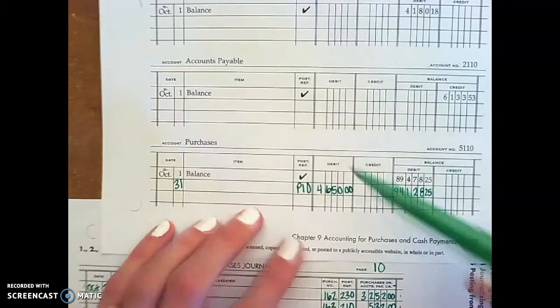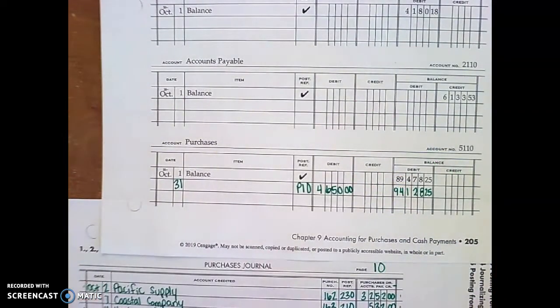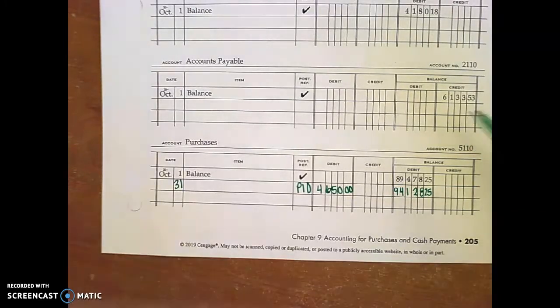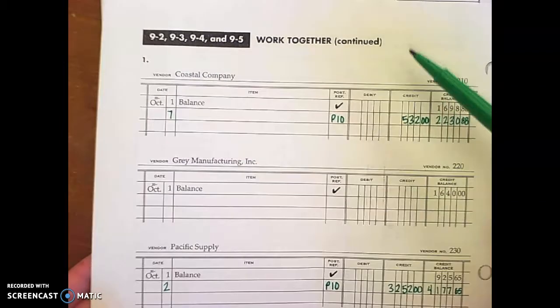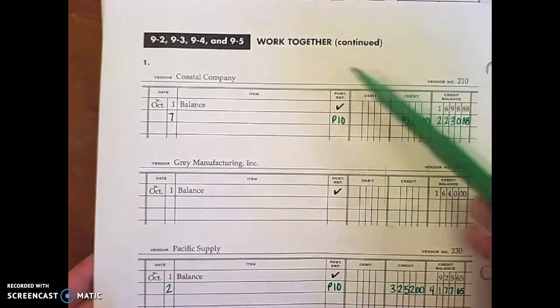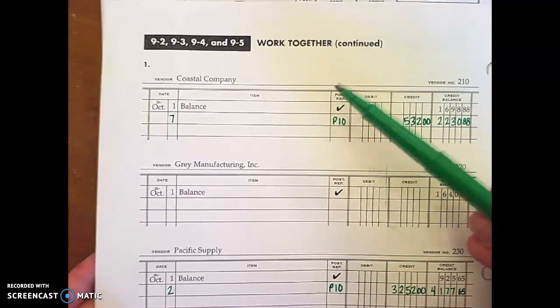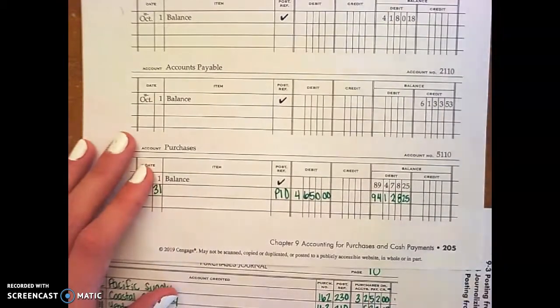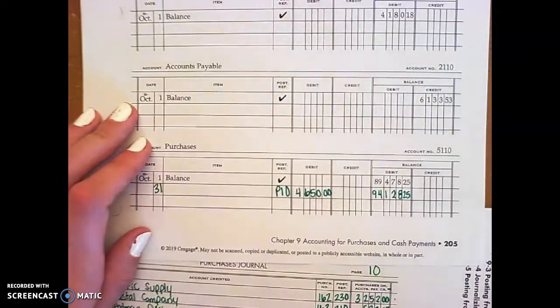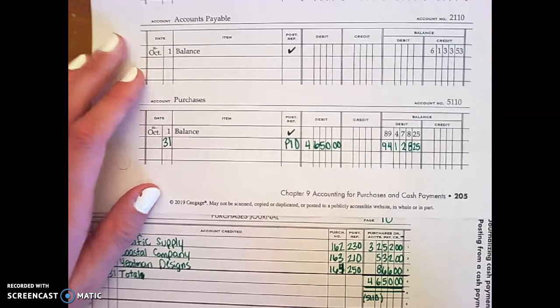Now our accounts payable, this is our controlling account, so our balance of our accounts payable will be the same and needs to equal if we were to total the accounts payable ledger. So this is all of them individually, so I can look at my accounts payable ledger and see what I owe each individual vendor. However, I also have one major controlling account, so I can see the total that I owe to everyone, which is really beneficial for a business.